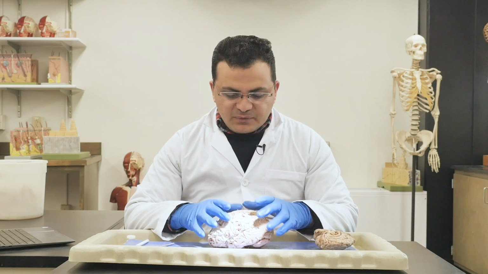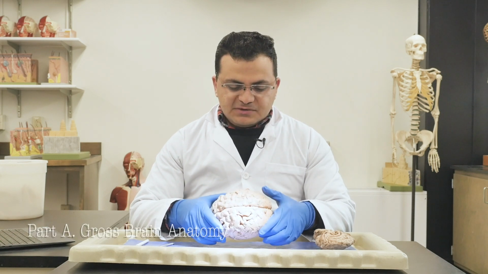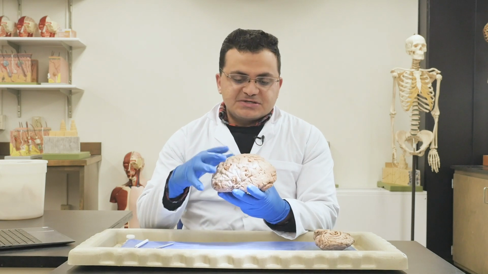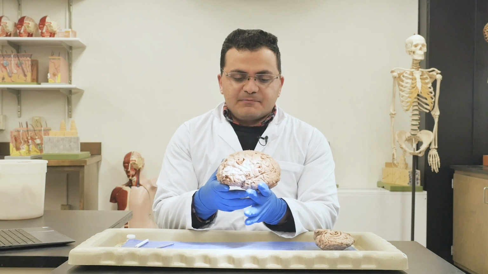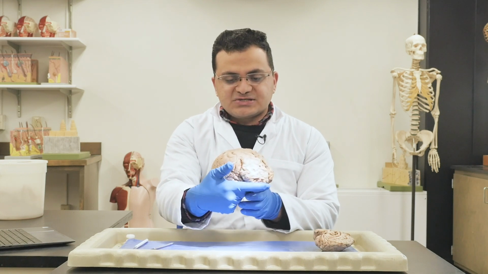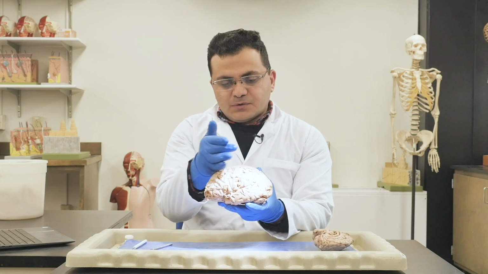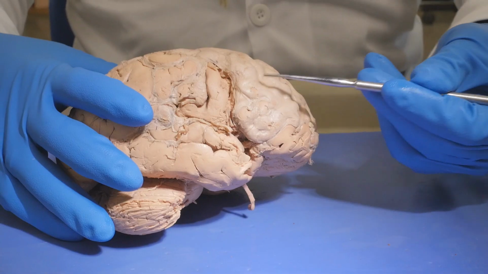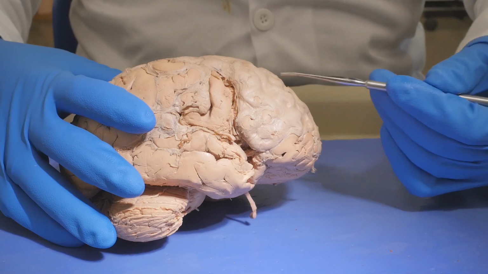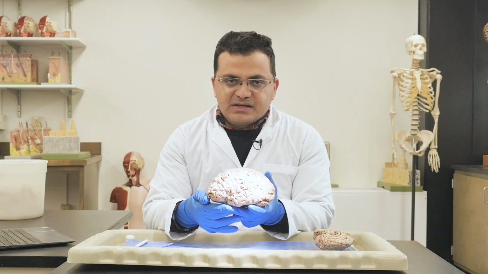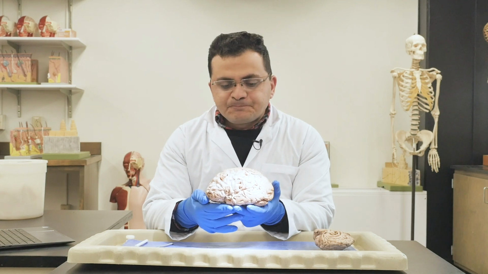To start off with, understanding the different lobes of the brain helps assemble it. So this here is obviously a whole cadaver brain, as you can see. This frontal part here would be the frontal lobe of the brain. Now the frontal lobe is responsible for emotional control, decision making, or anything like that.